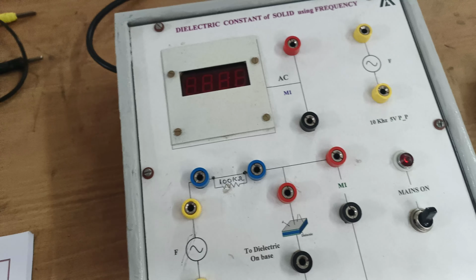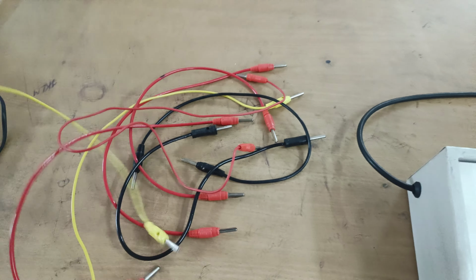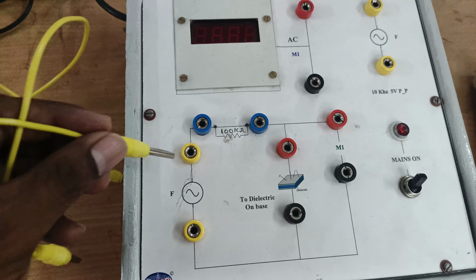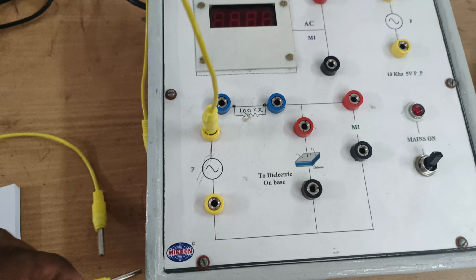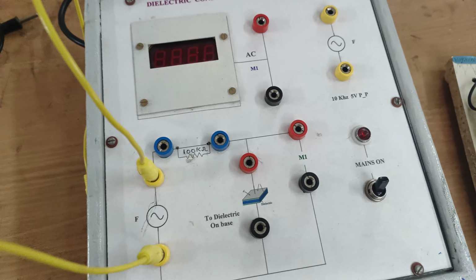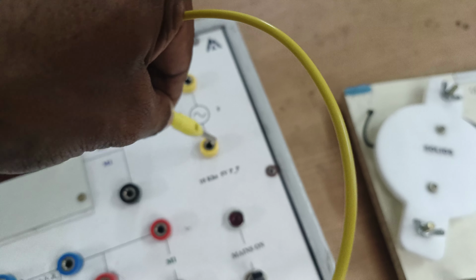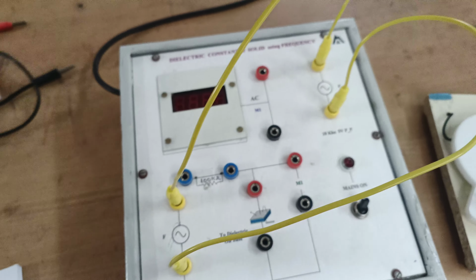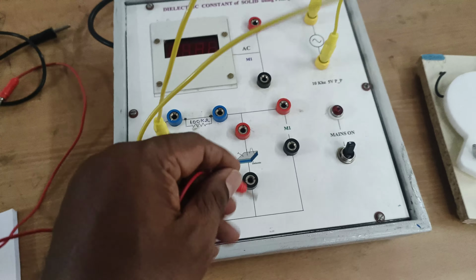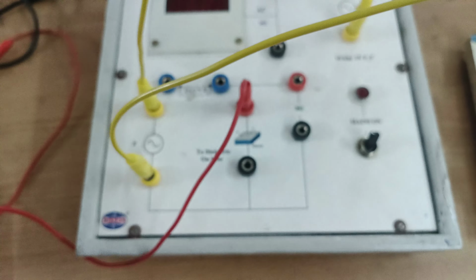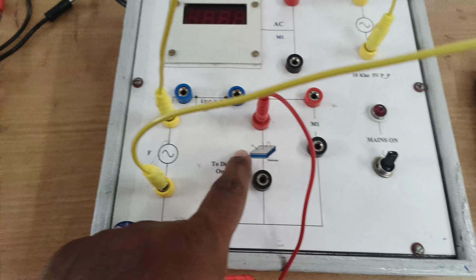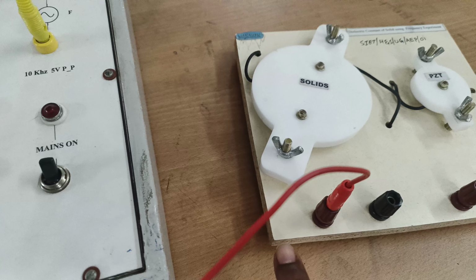First take the connecting wires, take two connecting wires, and connect like this. Connect frequency to frequency terminals, and then take two more cables and connect the sample. First connect to the sample as mentioned in the circuit. Here for glass we have to connect.